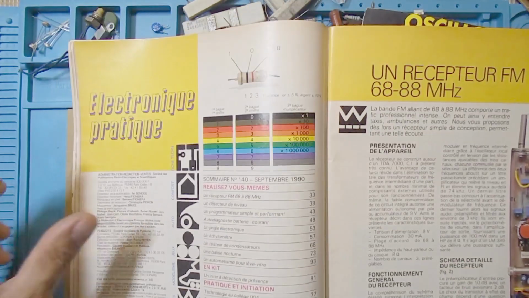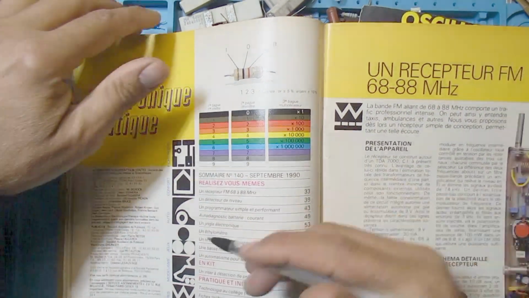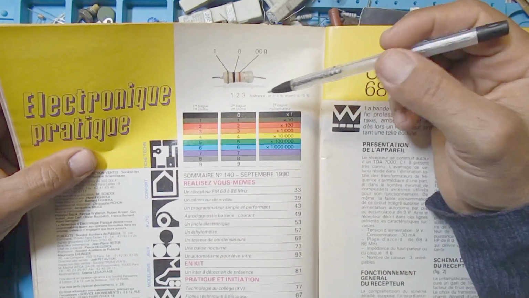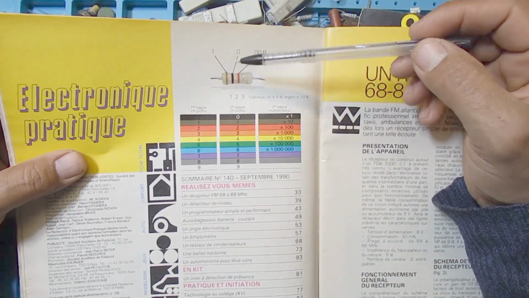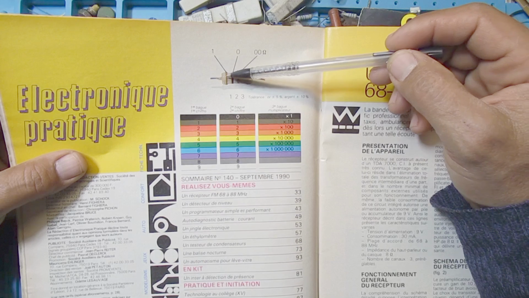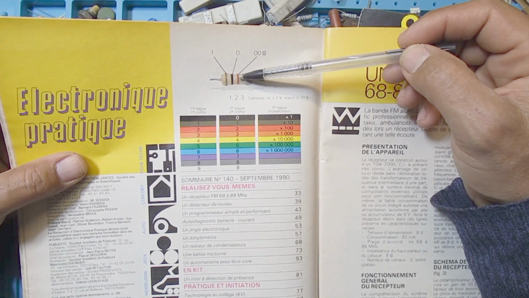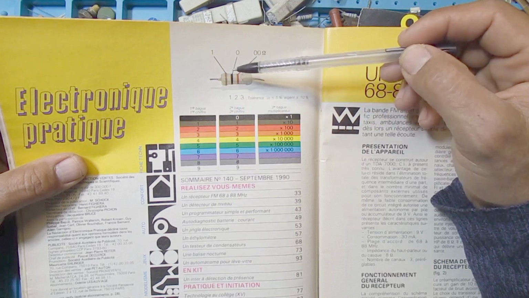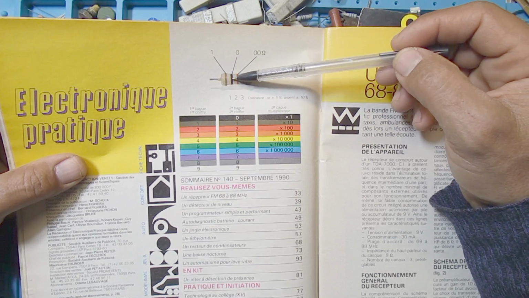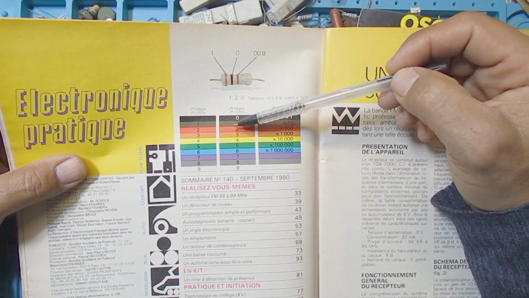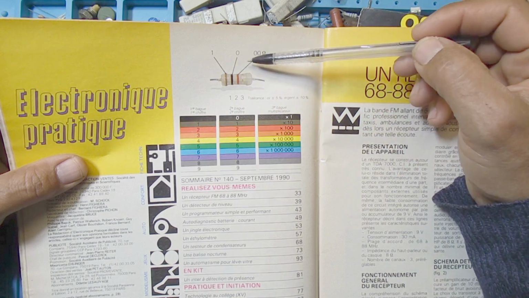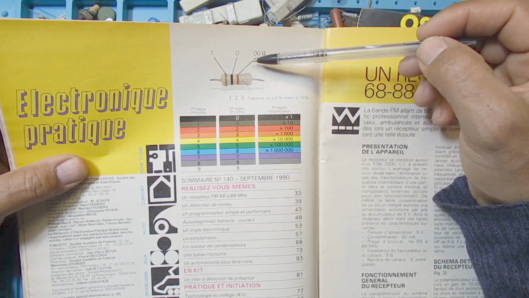Here is how to determine the value of the resistor. This is the first digit, this color is the second digit, and here is the multiplier. For example, here we have 1 and 0, and the multiplier is 2. The red is 2. So we have a 1K resistor, 1 kilo ohm resistor.